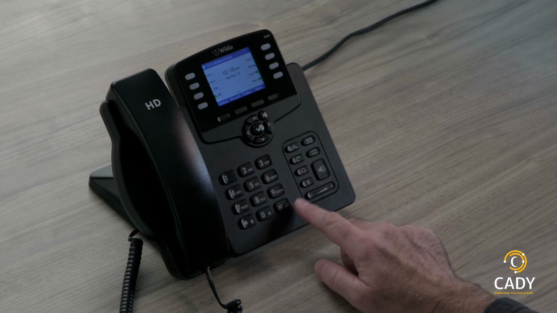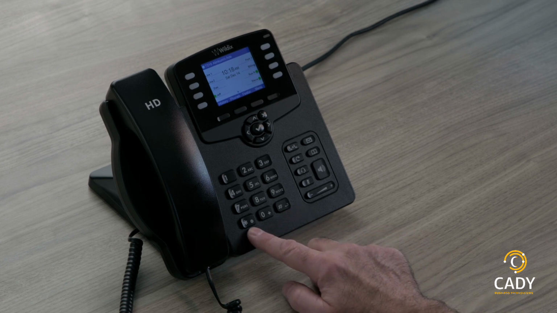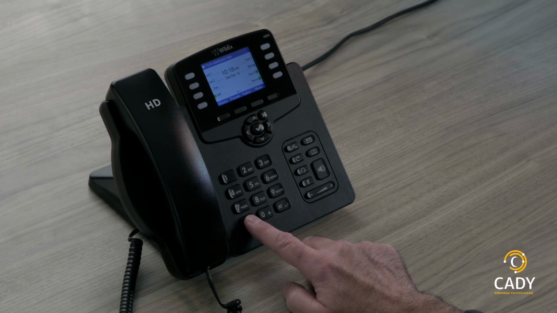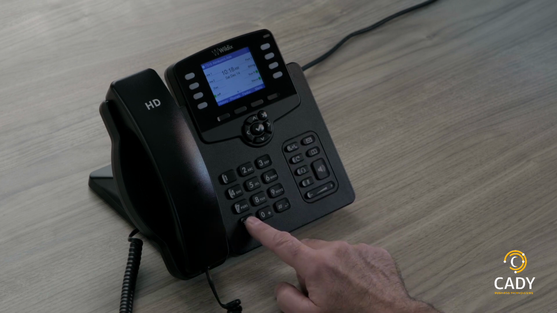Underneath the navigation key, you have the standard keypad. Let me call your attention to the star key. In the star key, there is a tiny do not enter symbol in the lower right-hand corner. This is the do not disturb button. To activate the do not disturb on this button, you would hold down this key for 3 to 5 seconds, and it would put your phone in do not disturb. Repeating the process would turn do not disturb off.